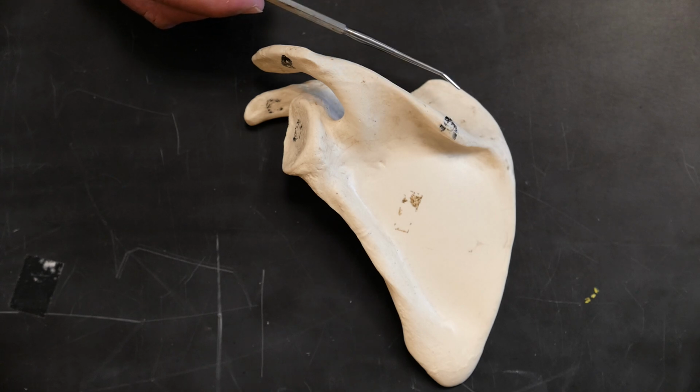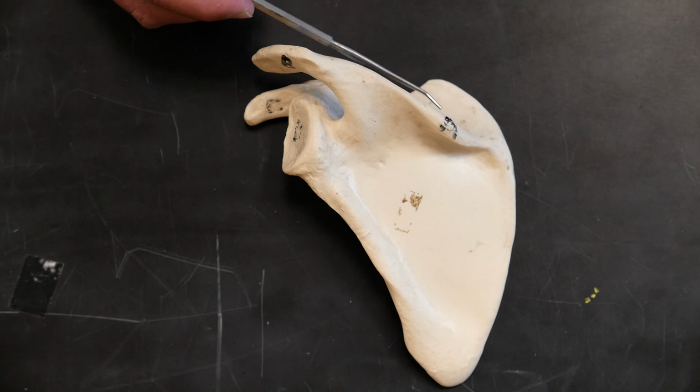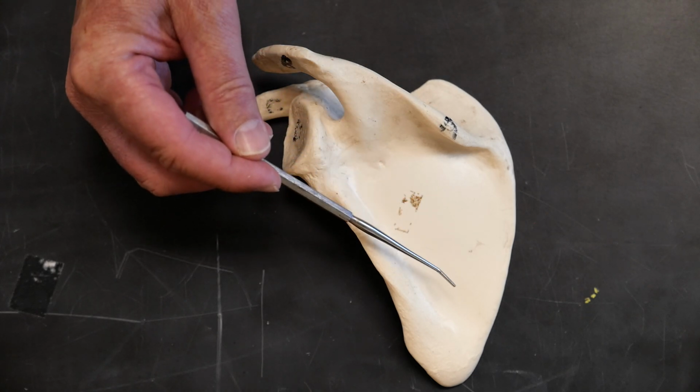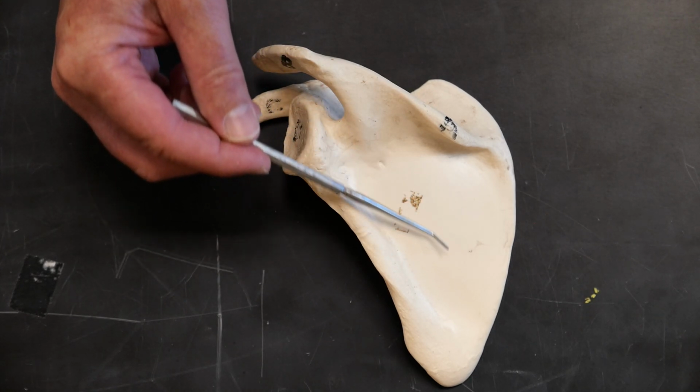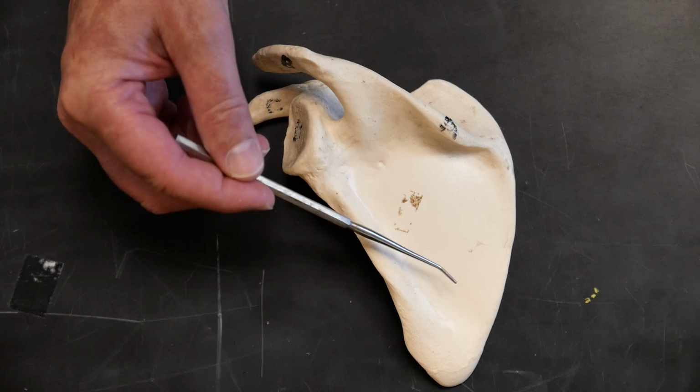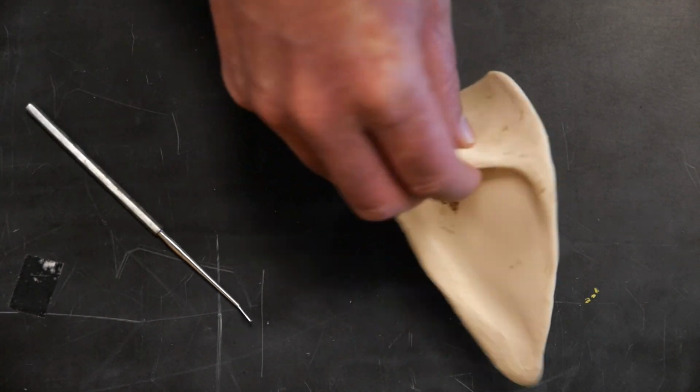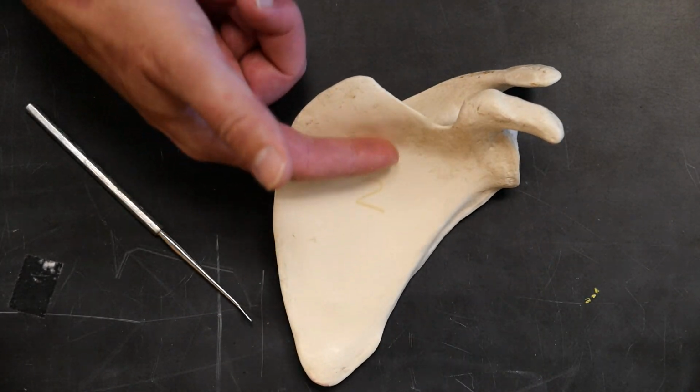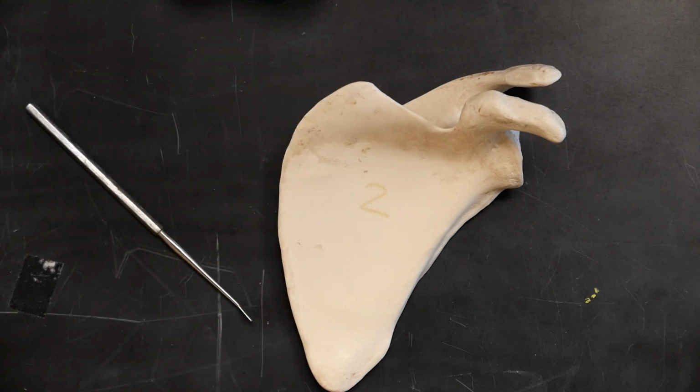Because this is the spine, the structure on top of the spine is the supraspinous fossa. Below the spine is the infraspinous fossa, and then the one on the back is the subscapular fossa.